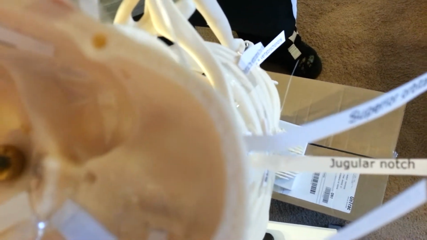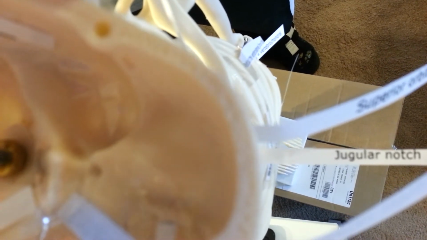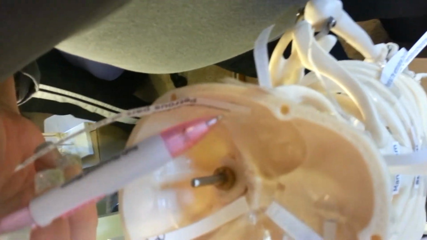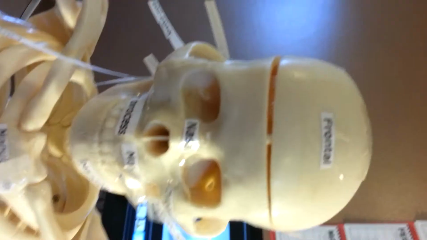Right here is the petrous part of the temporal bone, and what that does is it houses the middle and the inner ear canal. We also have the sella turcica right here, which is this little cavity which houses the pituitary gland.